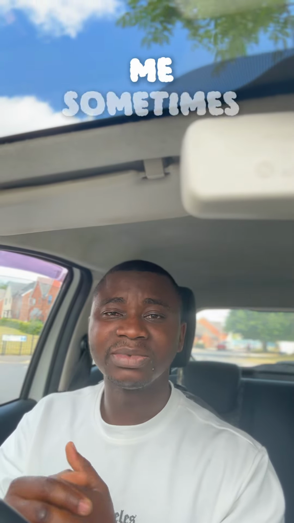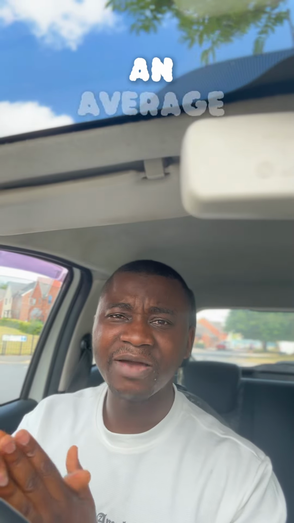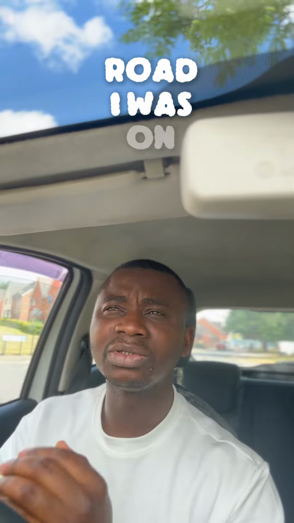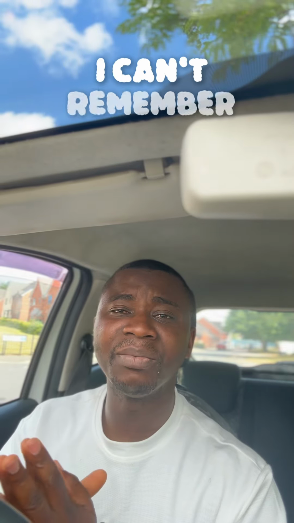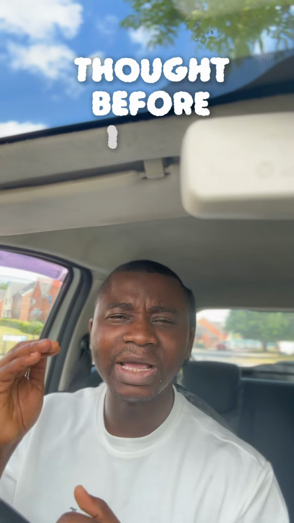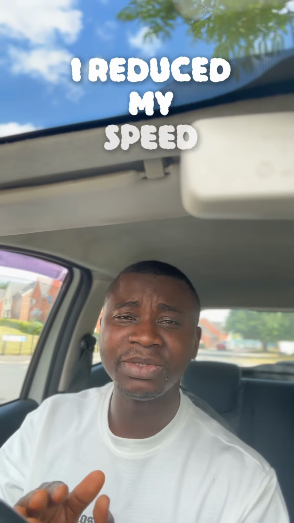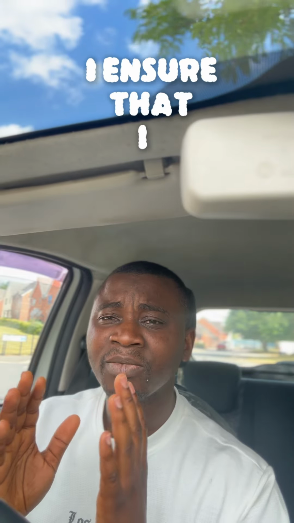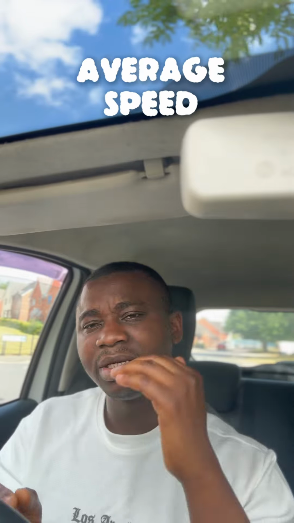It happened to me some time ago. I was lost in thought. I was thinking, I don't know, this particular road was an average speed camera. It was a 30 road. I was on like 33 or 34, I can't remember now. I noticed, oh, this is an average speed camera. Before I got to the second one, I reduced my speed drastically. I ensured that I just went through at about 20, 22, so that my average would still be within 30. And I didn't receive anything. And that is average speed cameras.